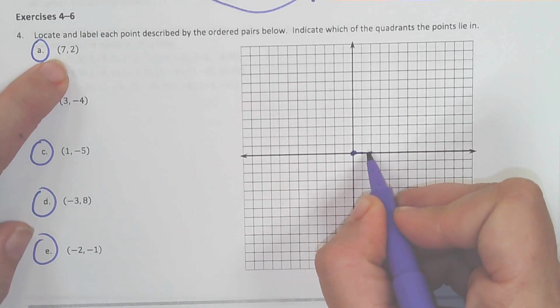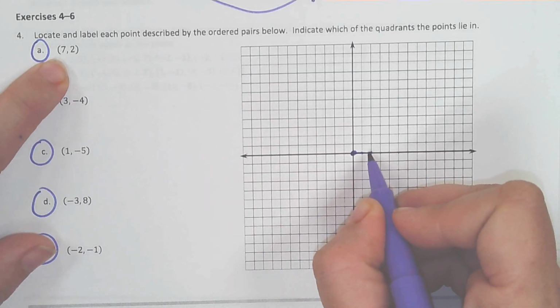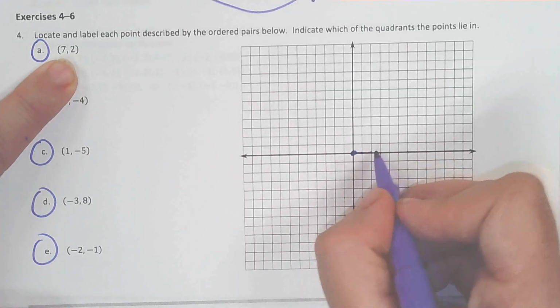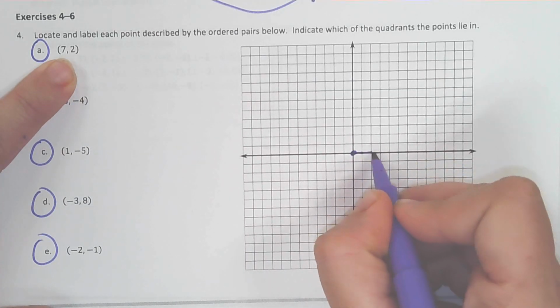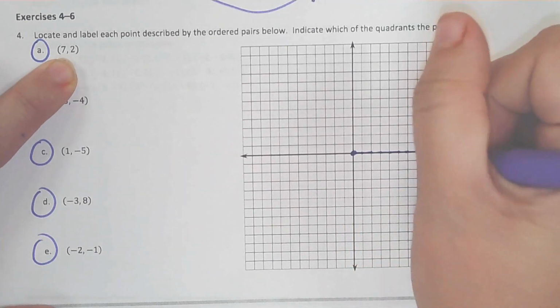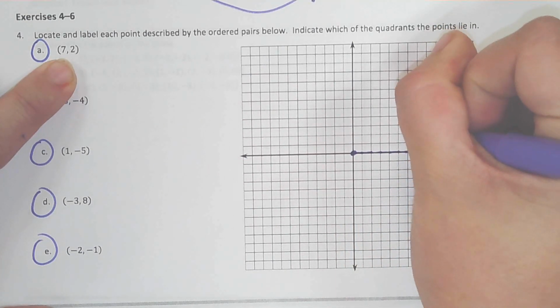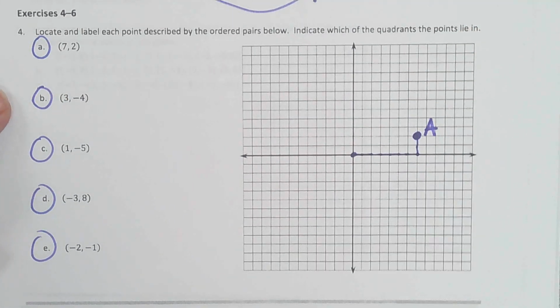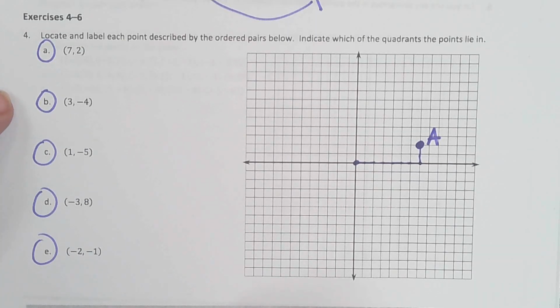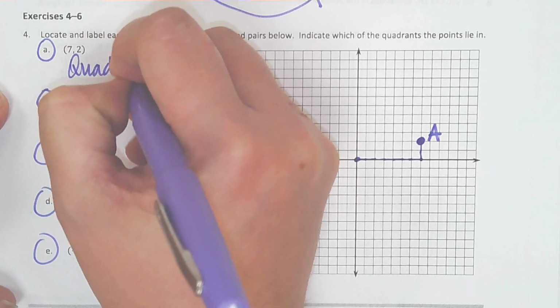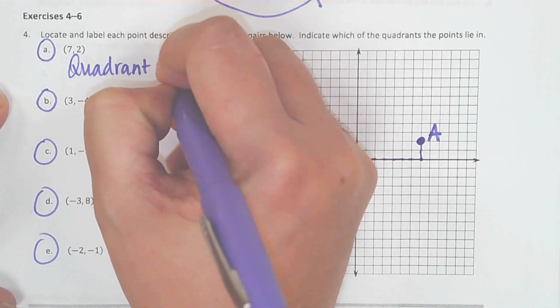I need to go find (7, 2). Remember, I'm going to run to the right because it's positive, and then I'm going to jump up what? 2. So here we go. 1, 2, 3, 4, 5, 6, 7. And then we're going to jump up 2. And I'm going to label it A. What quadrant is A in? Quadrant 1. Because they're both what kind of integers?